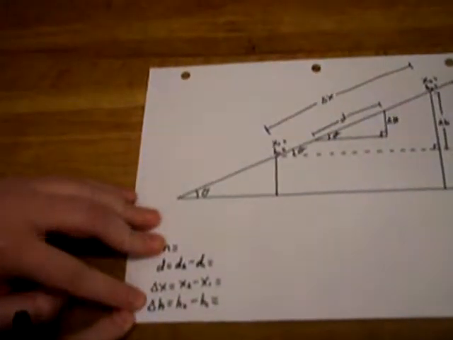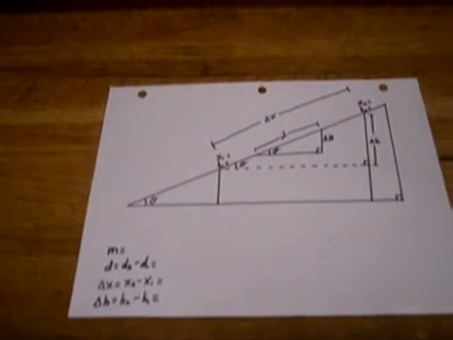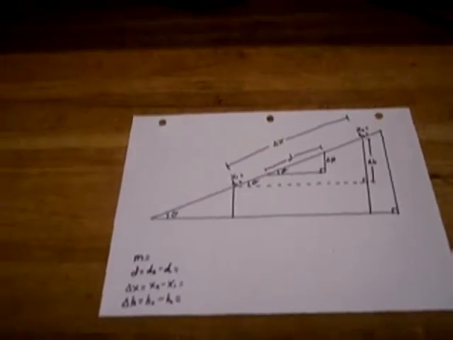to find delta X and delta H. And that's the only new data you need. You'll get the times the same way as before on the oscilloscope.